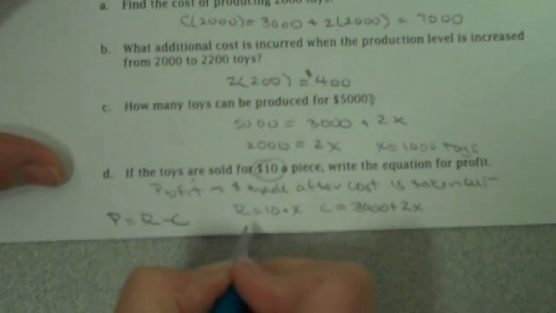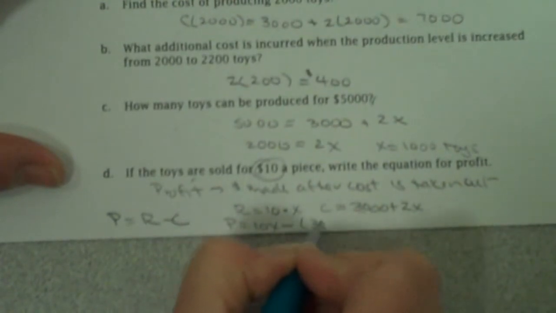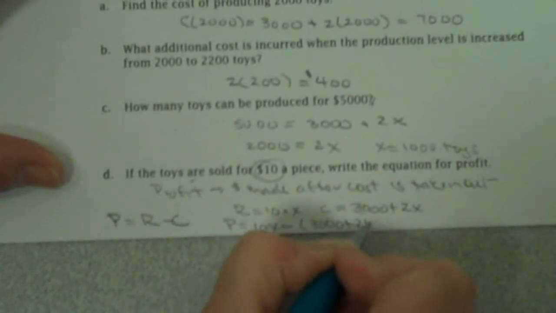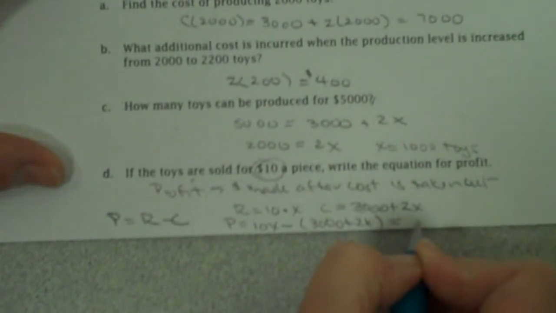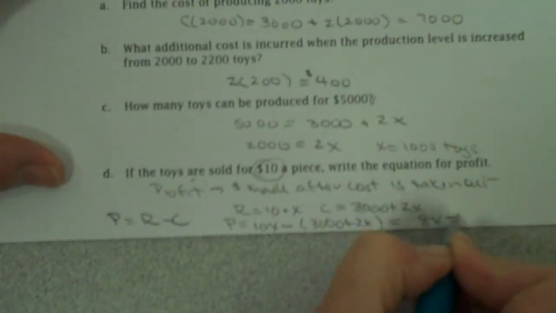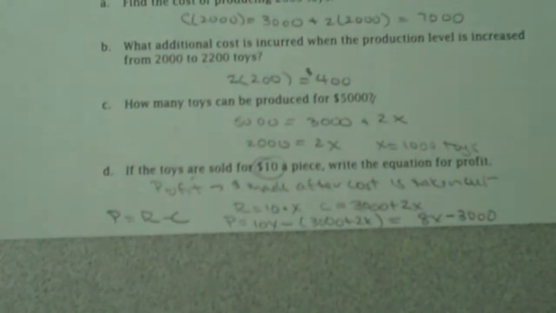So our profit function will be 10x minus (3,000 plus 2x), which is going to end up being 8x minus 3,000 when we combine up our 10 and our negative 2. So revenue minus cost.